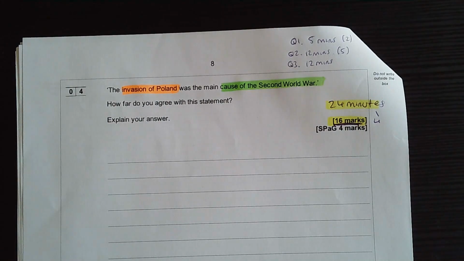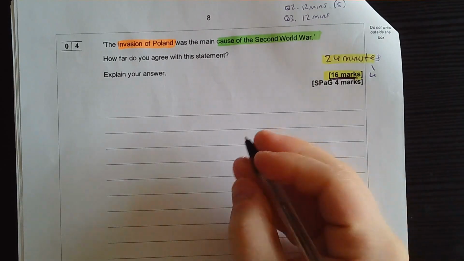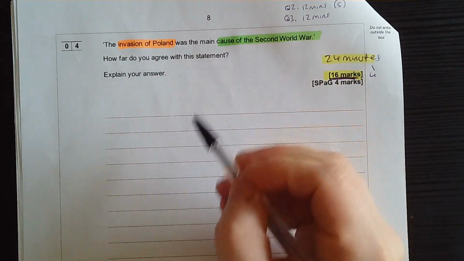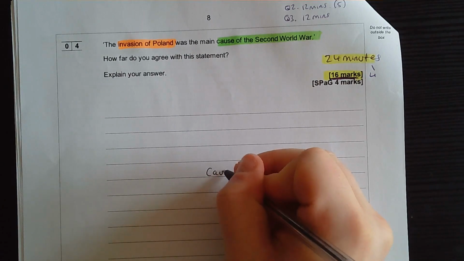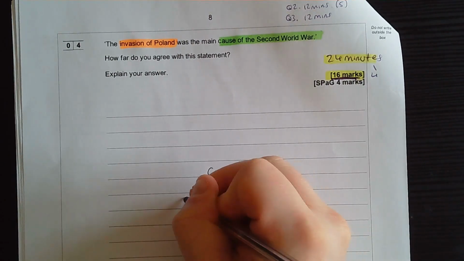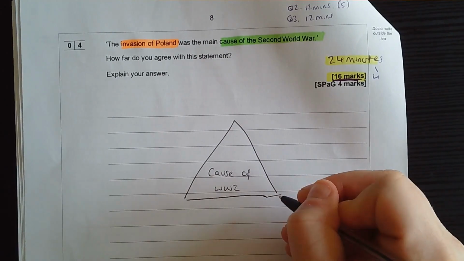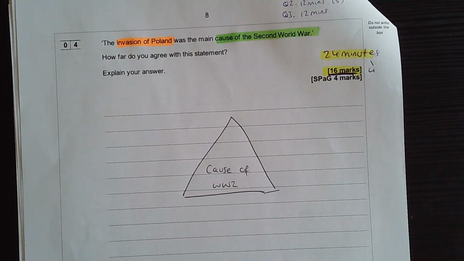Now we are going to take the time to plan out this answer, and we're going to use the triangle method. Whatever part of history the question is asking me about goes in the centre, so causes of World War II. As you can see, I'm doing it in shorthand. If I wasn't explaining it to you, this would take me 2 minutes, so again saving time on the plan.